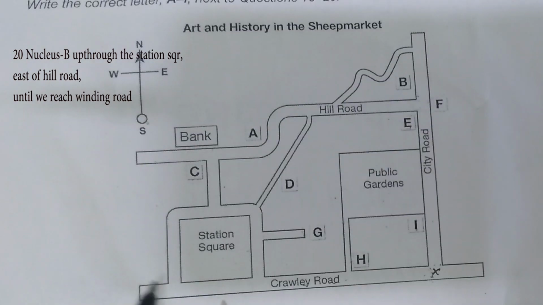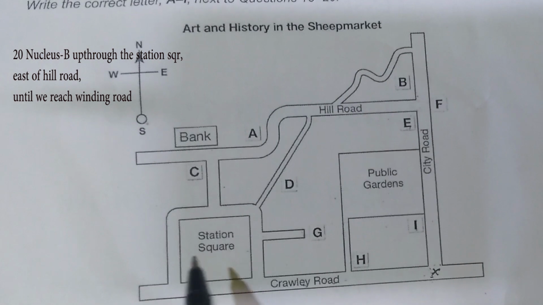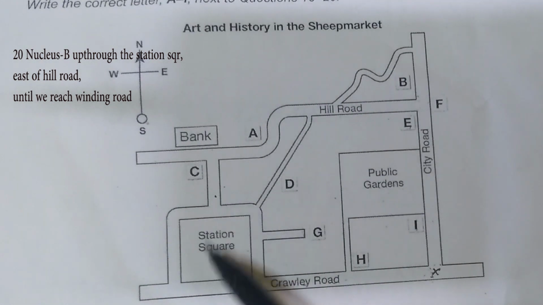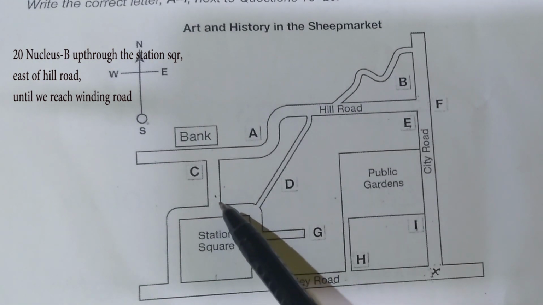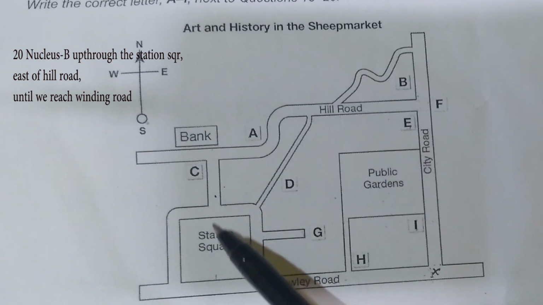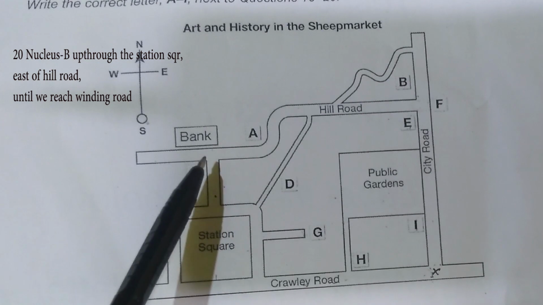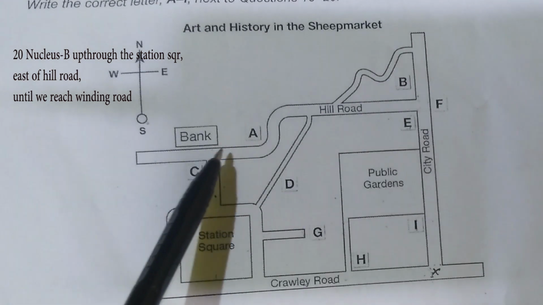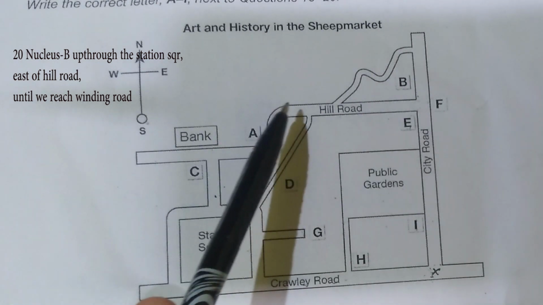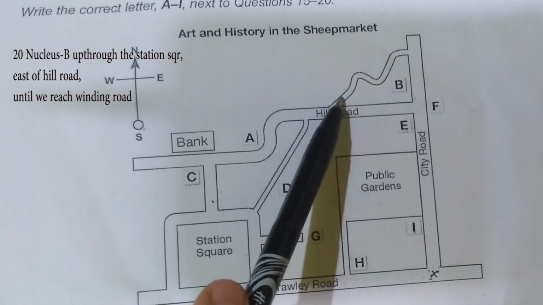Okay, so through the station square. What do you mean by this, up through? Up through is this. That is, this road is up through the station square, which is we go along the station square. Up through the station square, and then we go east side. Okay, we go east on the Hill Road until we get this winding road.